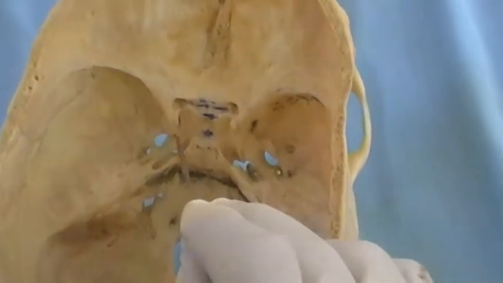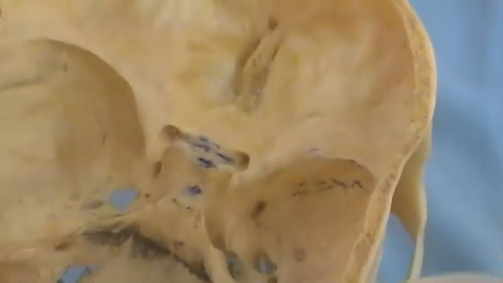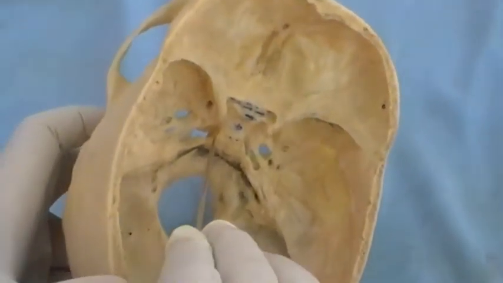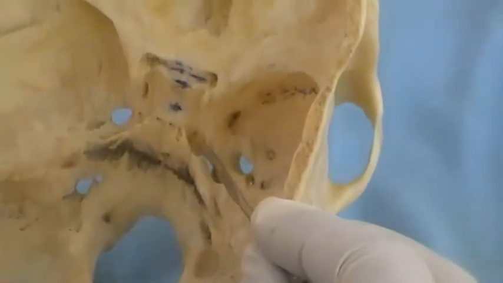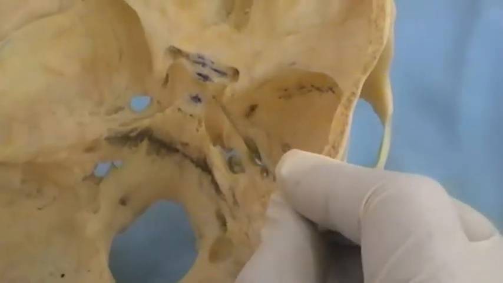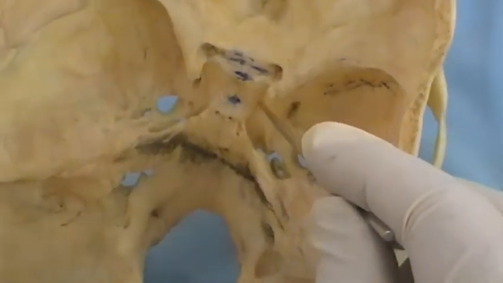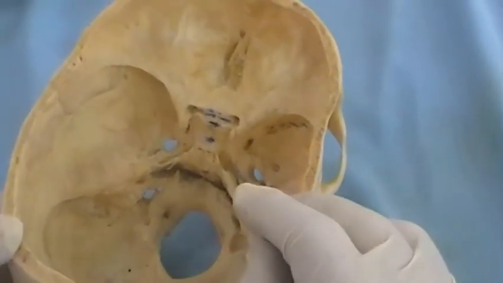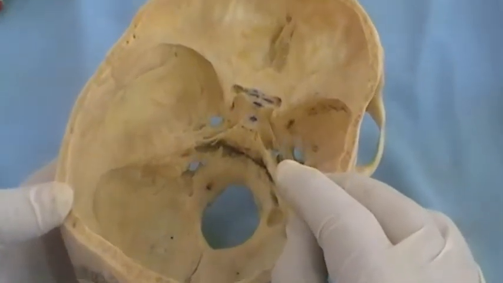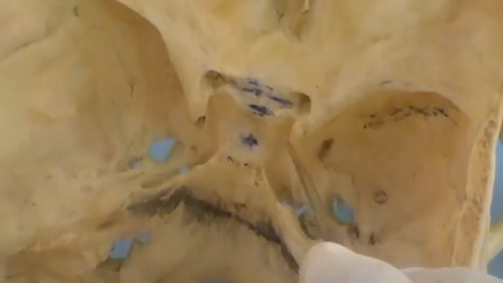And on both sides is the cavernous sinus. On both sides of this body, I will find a groove, and this groove can be marked in the exam. This is the groove for the internal carotid artery inside the sinus, passing on the side of the pituitary fossa.